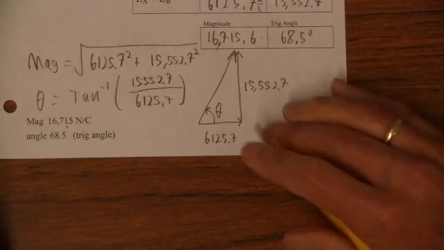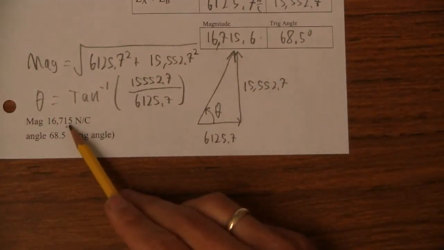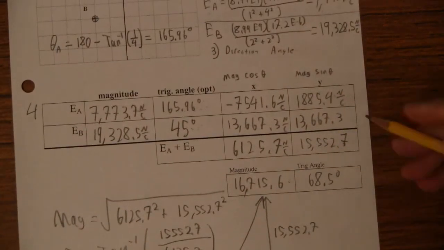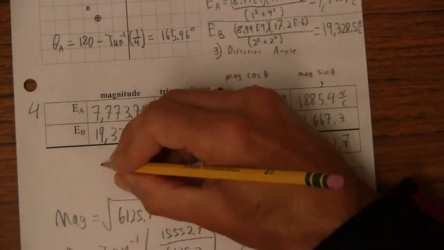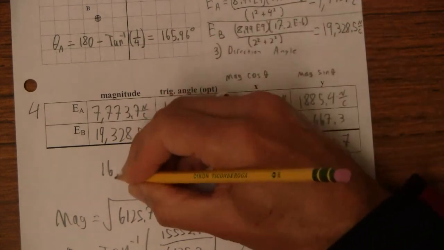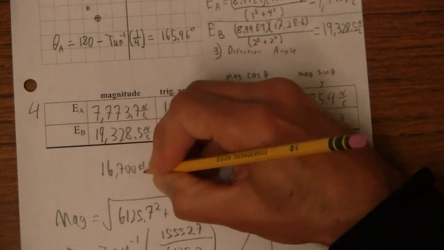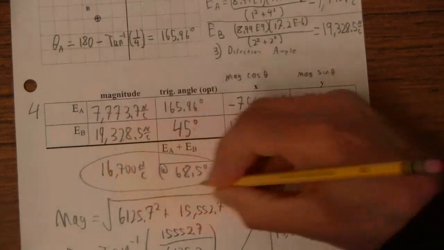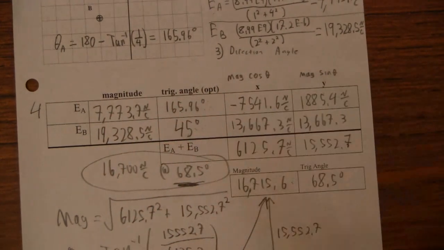That's the answer that we got before. It looks like there's some rounding here, but I'm not really worried because we only have 3 sig figs. We have to say 16,700 newtons per coulomb at 68.5 degrees, this being a trig angle. Okay? Thank you for listening.